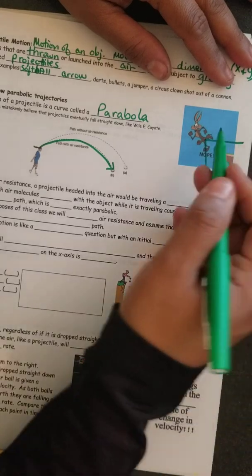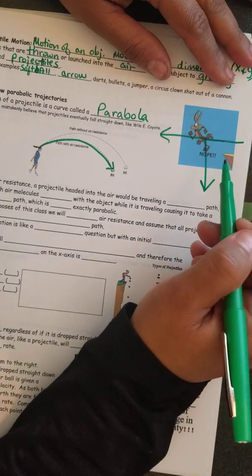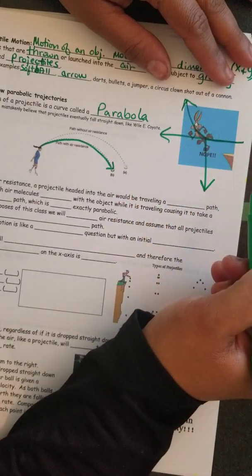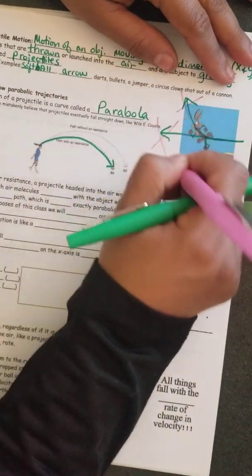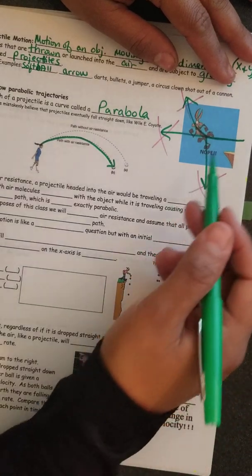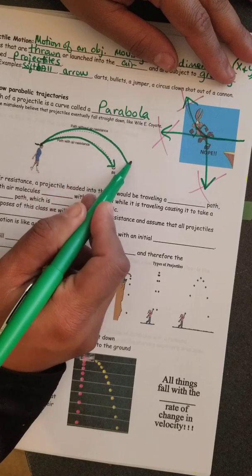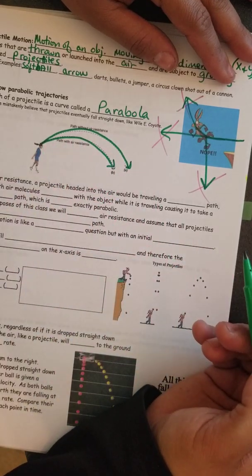No, it's not. Could he run off the cliff and go this way forever? No. Can he run off the cliff and go in this direction? No. None of those are real situations. That's not going to happen. What is he going to do when he falls off the cliff? He's going to form a parabola shape. It may not be this big, but it's still going to be a parabola shape.